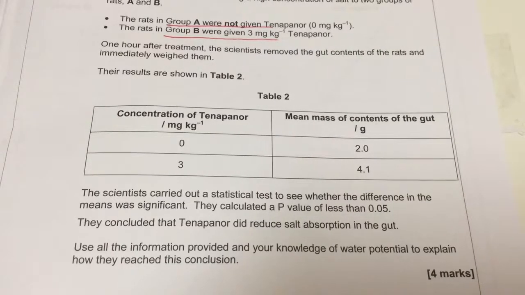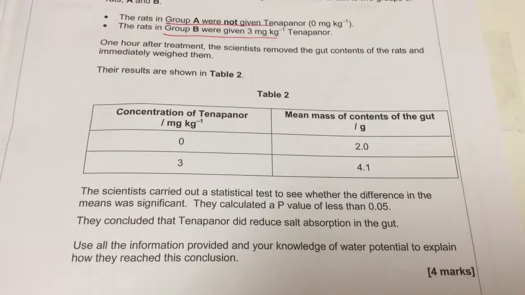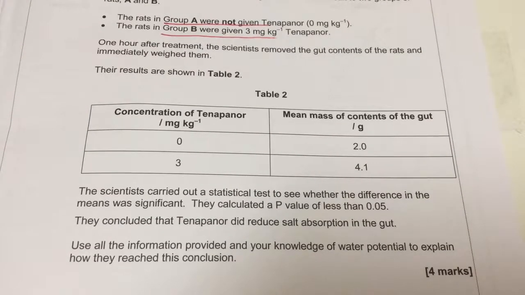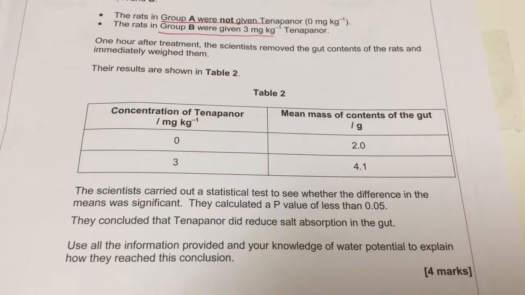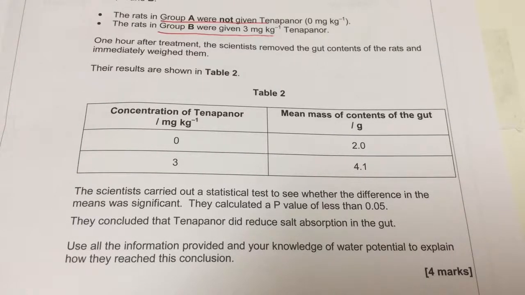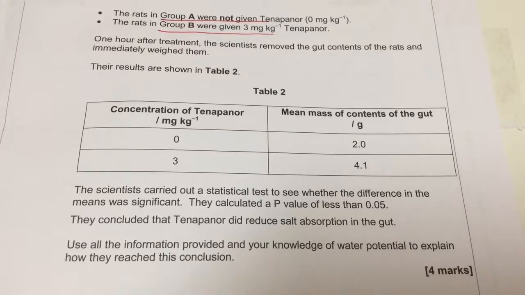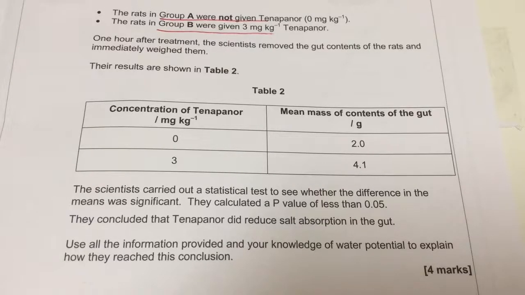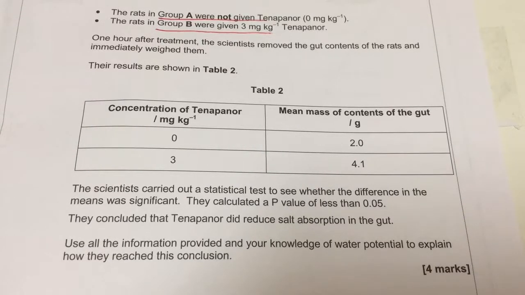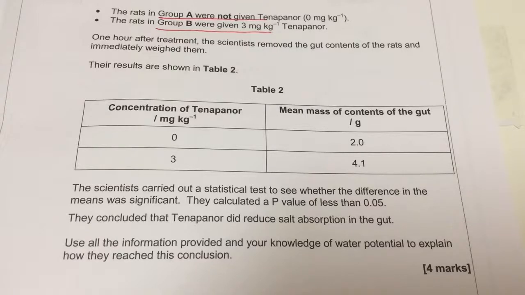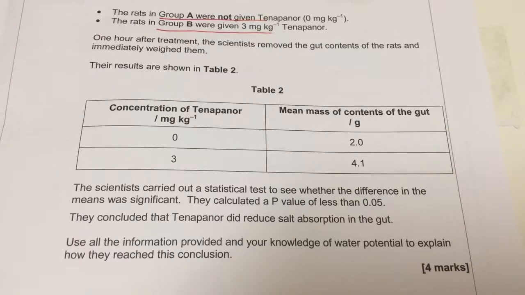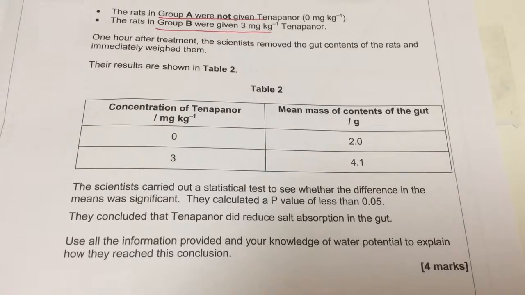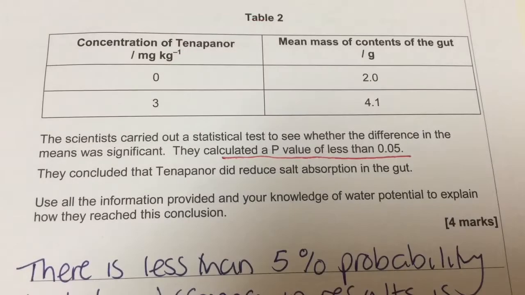Scientists carried out a statistical test to see whether the difference in the means was significant. They calculated a p-value of less than 0.05. They concluded that the drug did reduce salt absorption in the gut. Use all the information provided and your knowledge of water potential to explain how they reached this conclusion.